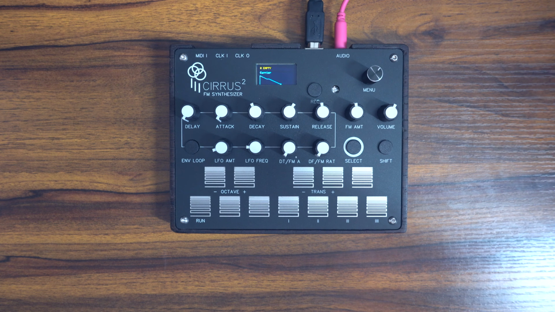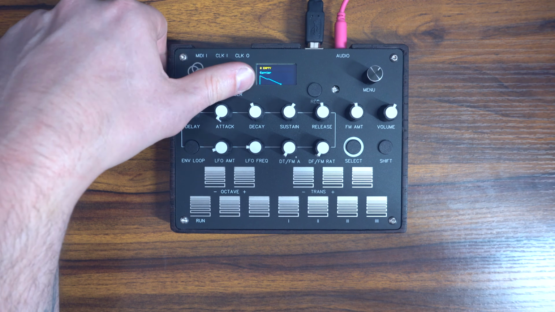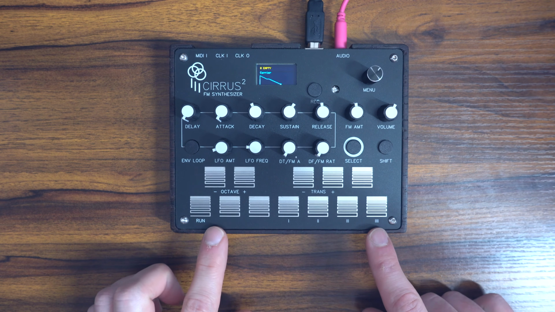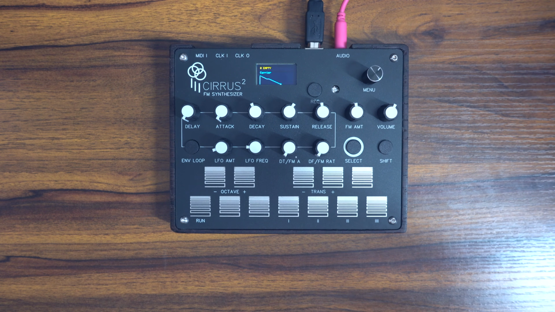It's a polyphonic 12-voice FM synth. It uses a Teensy 4.1 and the Teensy audio library. It's kind of a follow-up to the old Cirrus synth I built a little over a year ago. It has an internal 32-step sequencer. It has MIDI over USB as well as TRS-A MIDI. It has an analog clock in and out for the sequencer, and it has these capacitive touch pads which can be used to trigger notes and also used to do some additional modulation.